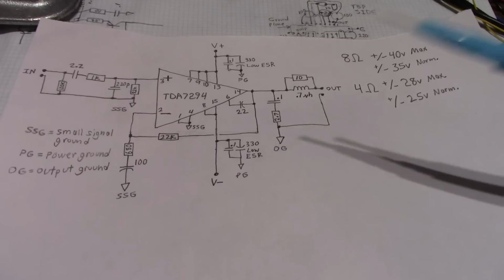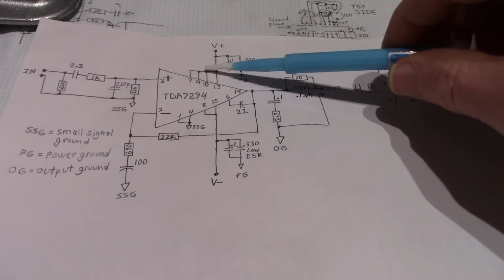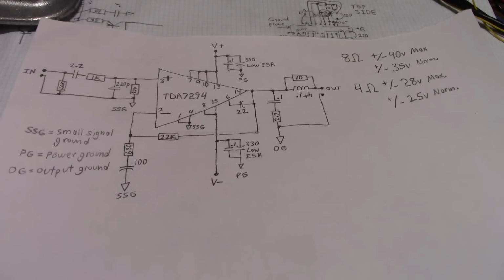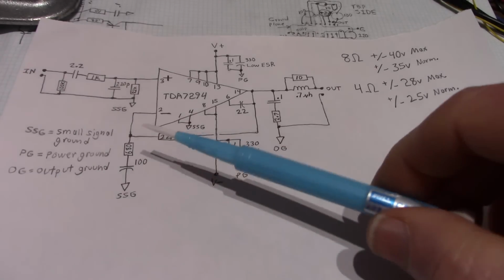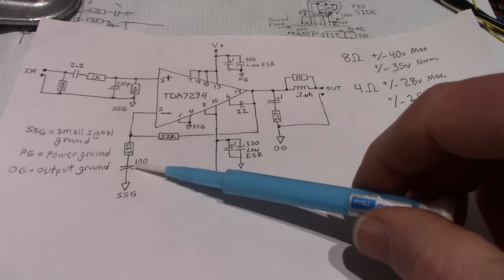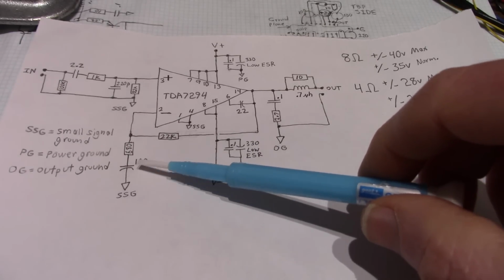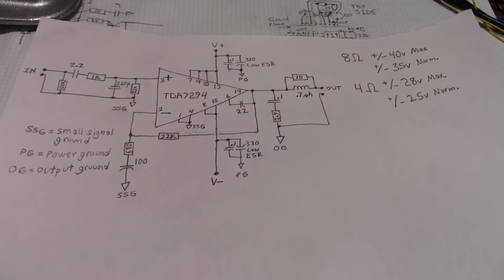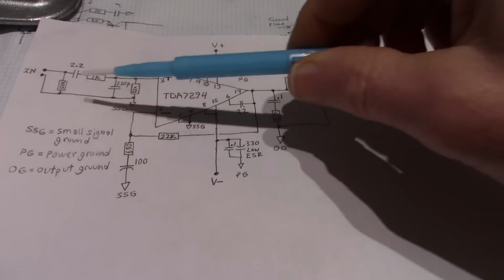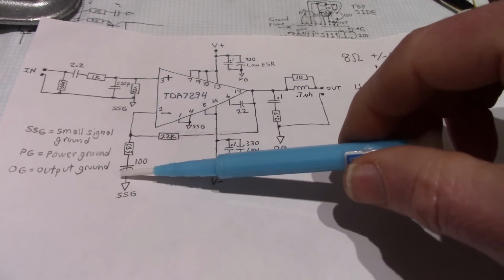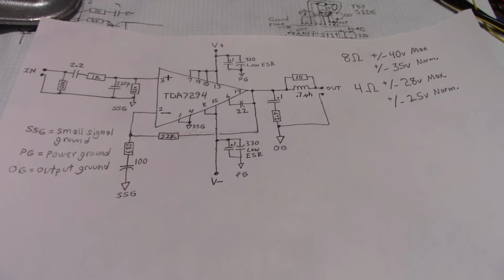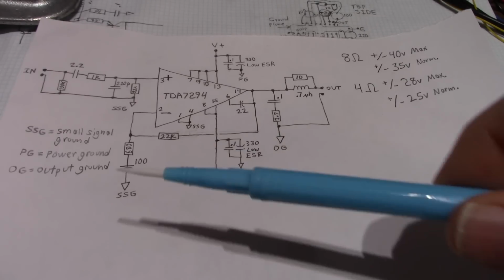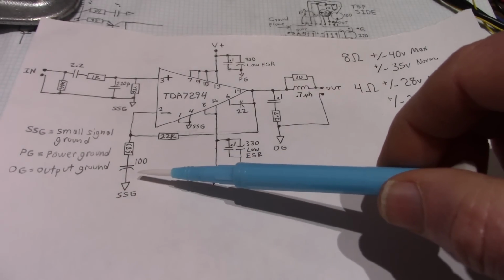The next thing I did is I'm not using mute or standby, so you can just tie those to the V+ pin. If you want to use those features, refer to the datasheet on the circuitry for that. In the feedback circuit here, I recommend using at least a 100 microfarad capacitor. They use a 22. Probably because they use such a low value on the input, they figured, well, we can use a smaller value here. Don't recommend that if you want better bass response and lower distortion at lower frequencies. I'd go with at least 100 microfarad here.